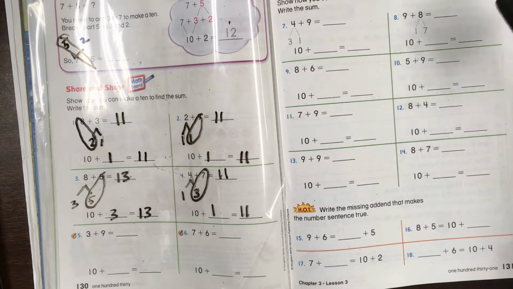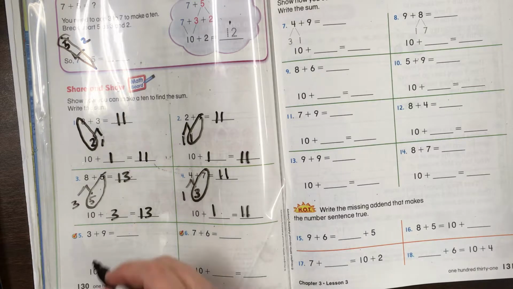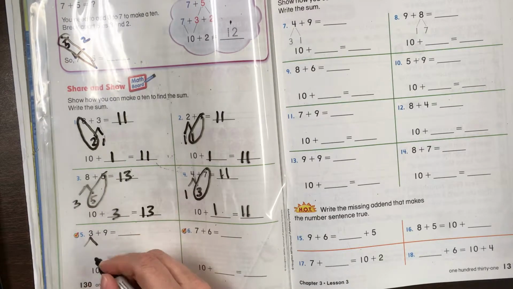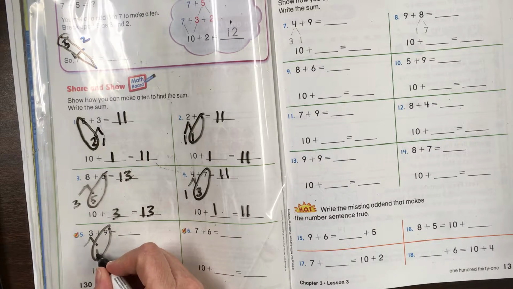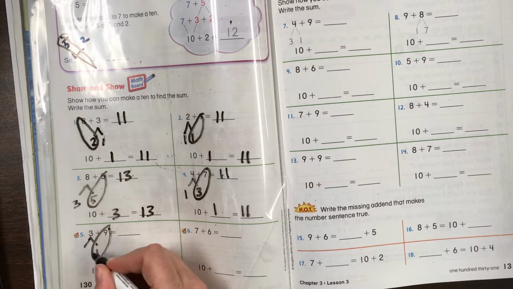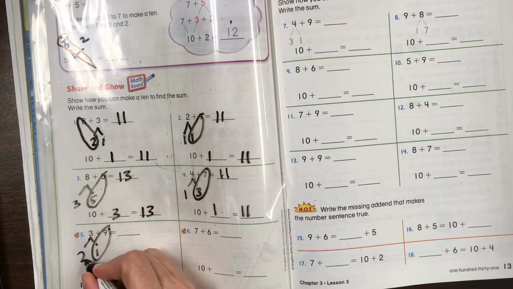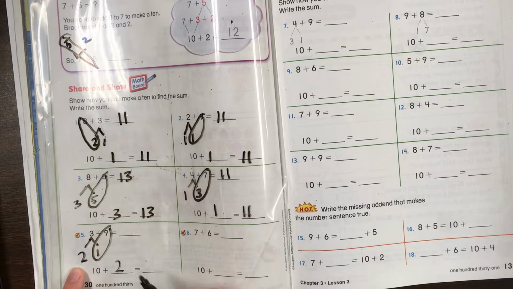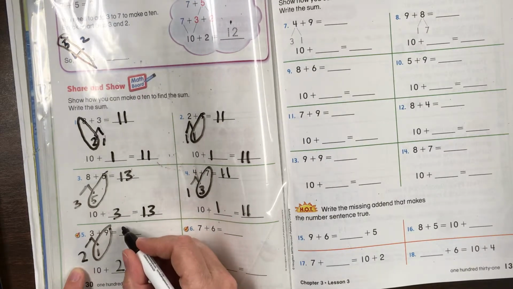I know that this looks confusing, but the more you practice with it, the more helpful it will actually become. 3 plus 9. Well, we'll start with a number that's closer to 10 this time. 9 and what make 10? 9 and 1. But we don't have just 1, we have 3. So if we steal 1 from the 3, how much is left? 2. So 9 and 1 make 10. We've got 2 more. 10 and 2 is 12. So 3 plus 9 is 12.